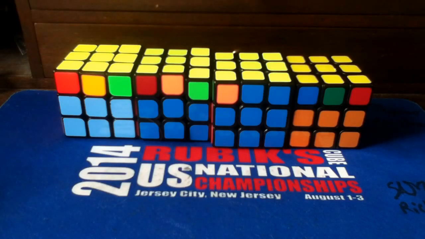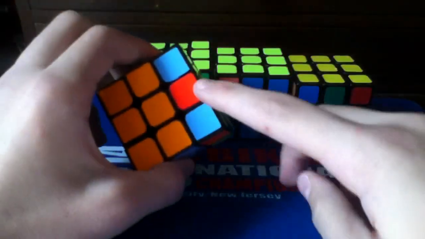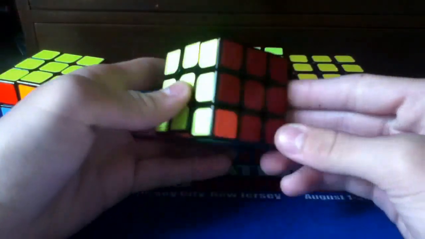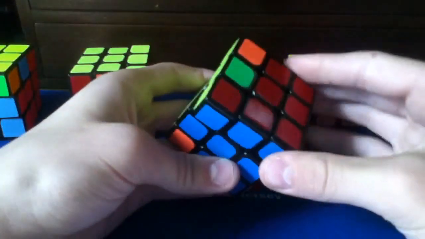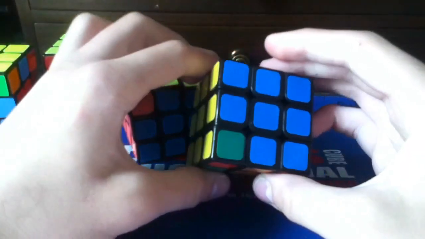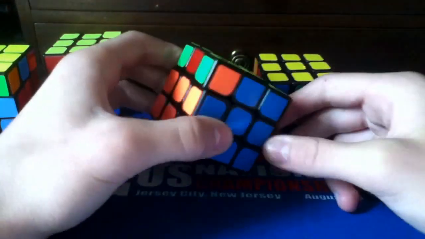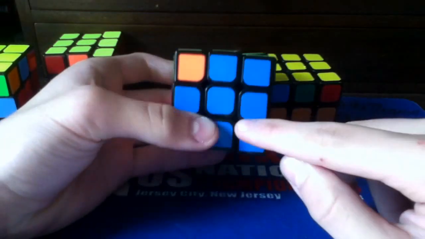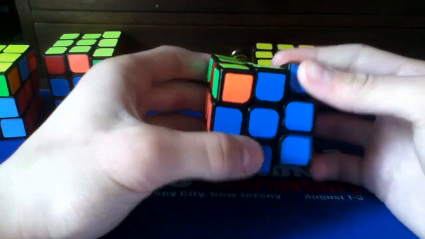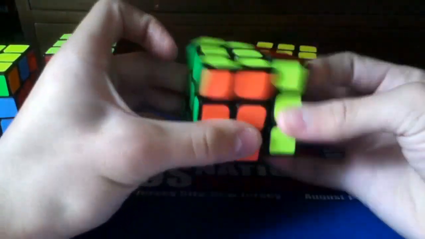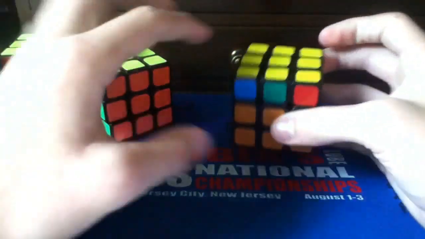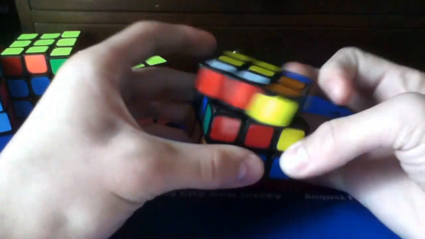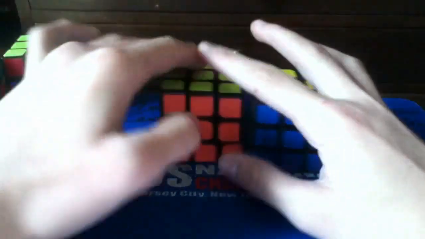For the 4 G perms, the ones that have headlights and a bar somewhere else on the cube, there's 4 of them, and they look like this. If the bar is the same color as the face it's on, then there's no AUF. So here, the bar is the same color as the face that it's on. So if we do the algorithm, there's no AUF. Same thing here. See, it's the same color as the face. So if we do the algorithm, there's no AUF.